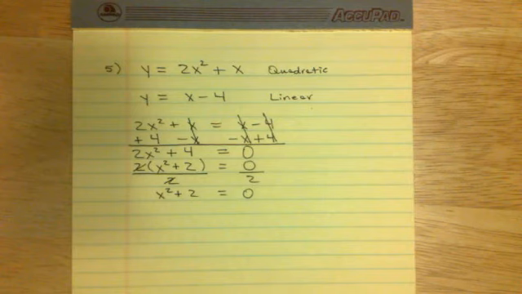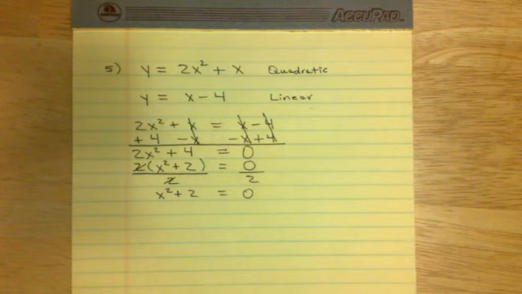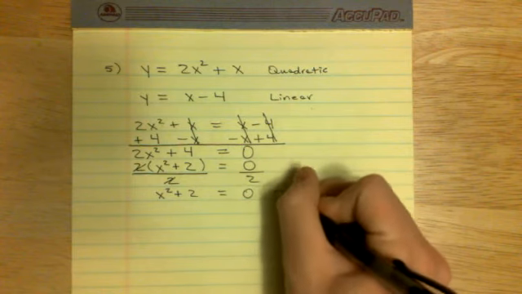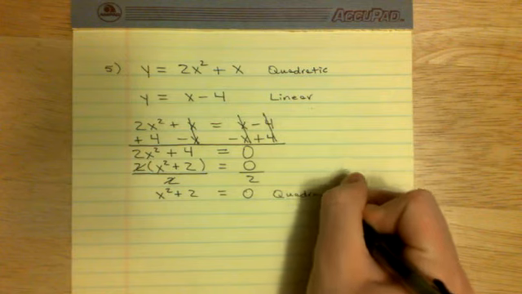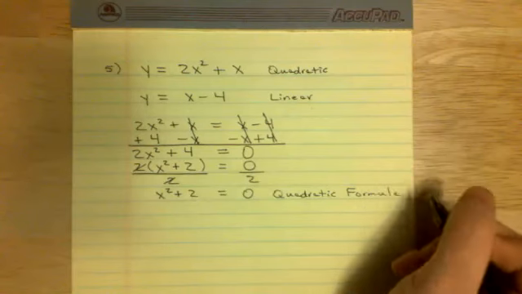So now I need to factor x squared plus 2. Is there any way I can factor this? Well, not really. You might be thinking difference of squares, but difference of squares would require actual perfect squares, right? Which 2 is not a perfect square. So the last method that I use when I've exhausted every other method is called the quadratic formula. So we're going to be using that to solve this. So this is my last resort.